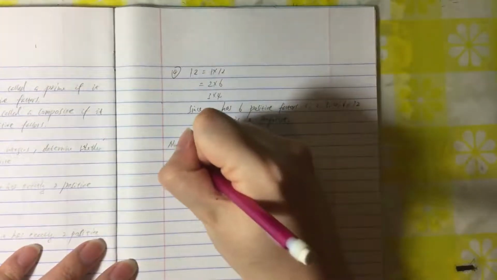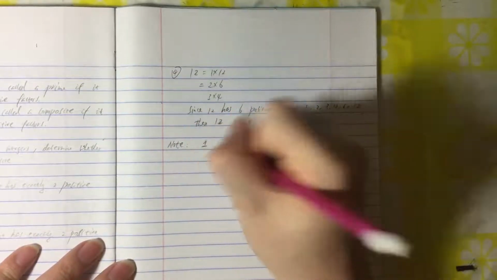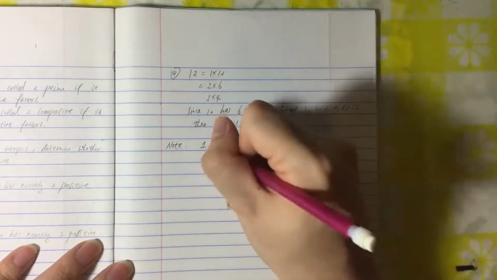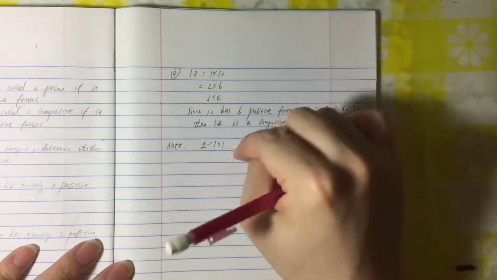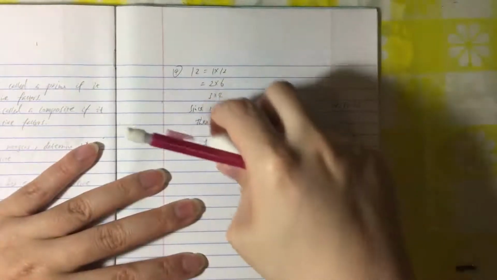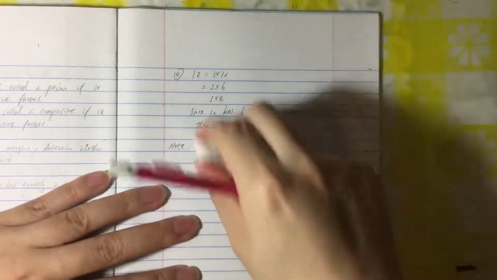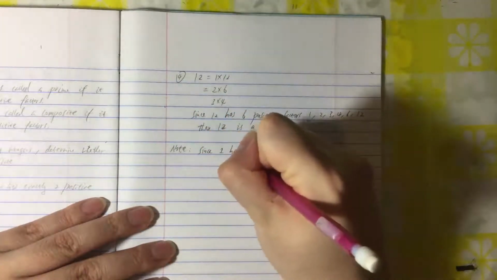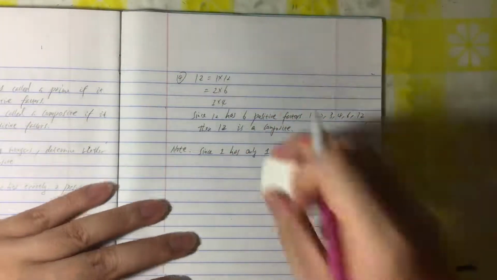Note: is number 1 prime or composite? Number 1 has only one positive factor, which is 1.